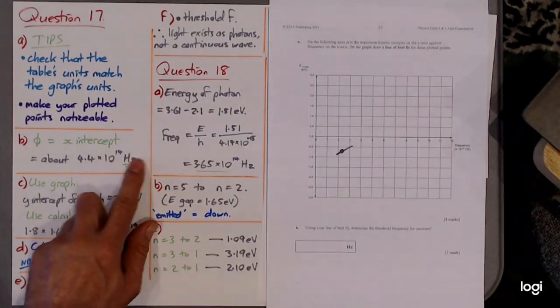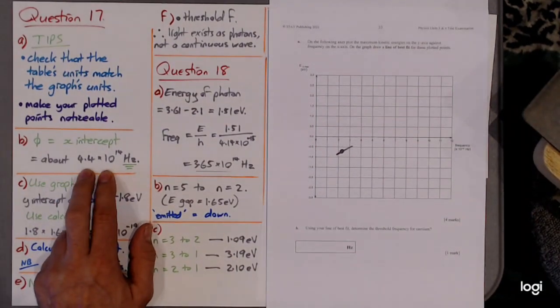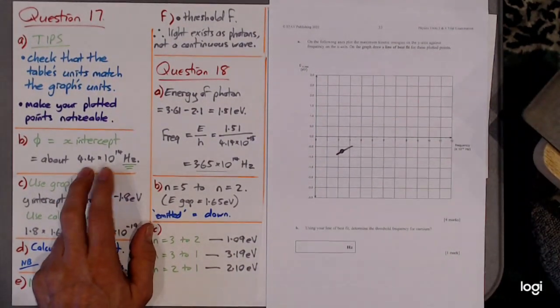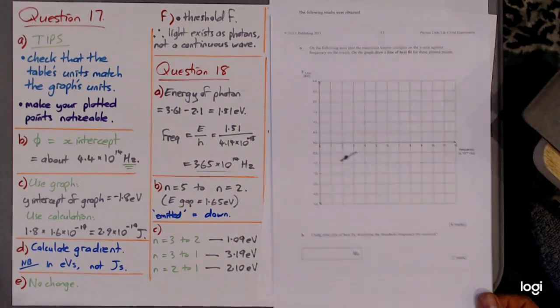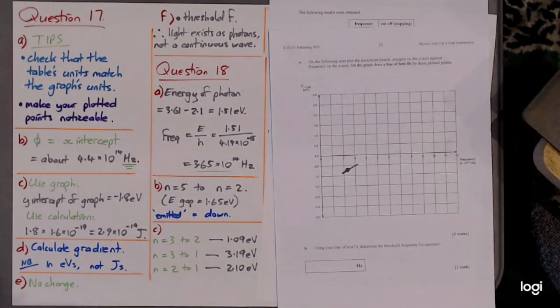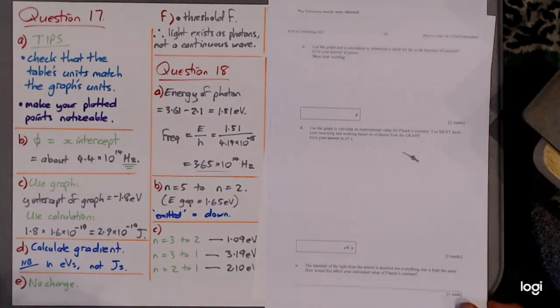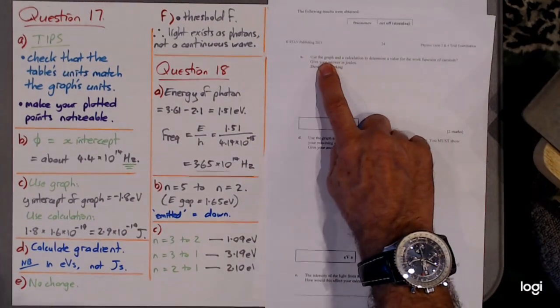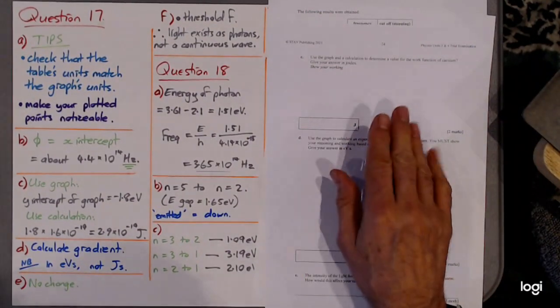They're going to be pretty generous with it, right? If you say 4.6, they're going to give it to you. If you say 4.2, they're going to give it to you. You have to be reasonably good at reading a graph, but they're going to give you a bit of wiggle room there. All right, part C, which is over the page, I believe. Yep. Use the graph and a calculation. So once again, you have to use the graph and you have to use a calculation, or they can't give you full marks. Do what the question says.